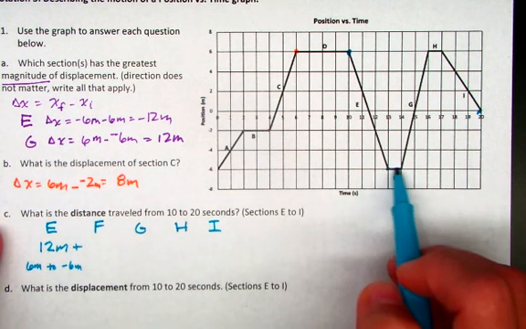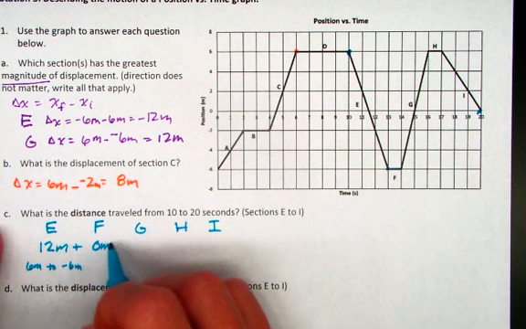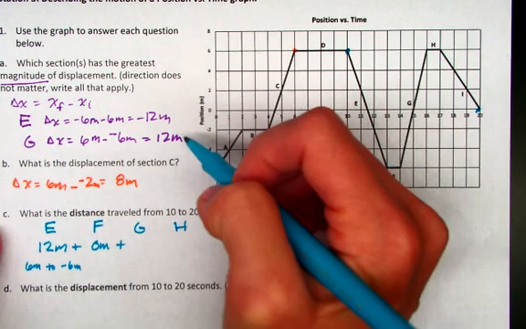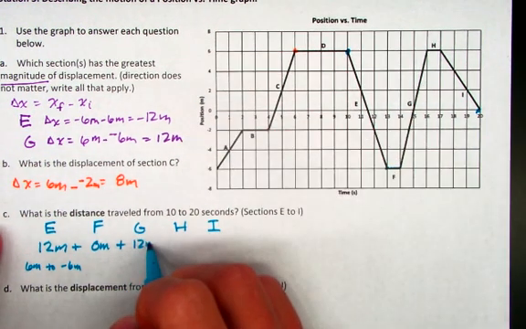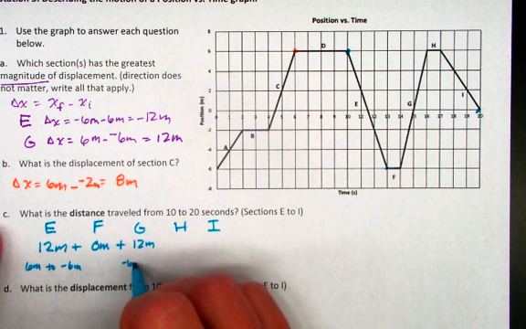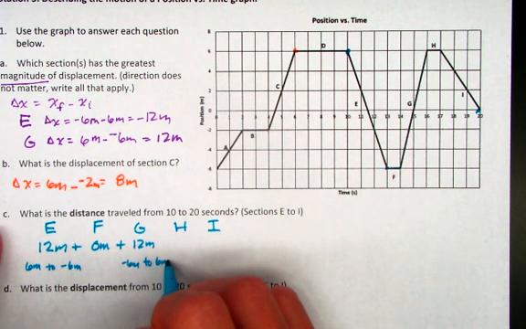In section F, I'm not moving. In section G, again, I know already it's 12 meters because I'm going from -6 meters to positive 6 meters.